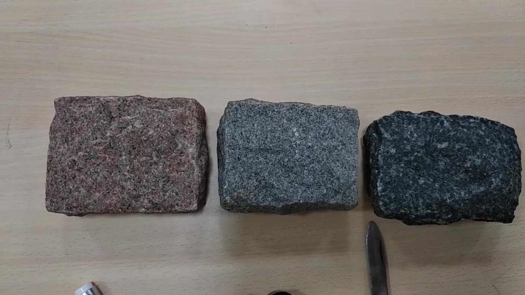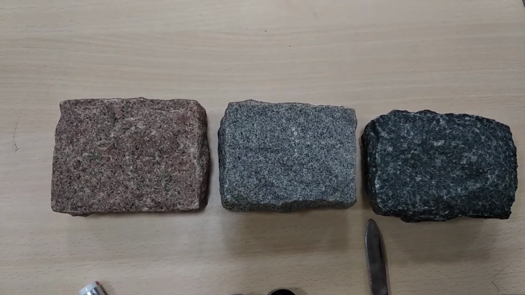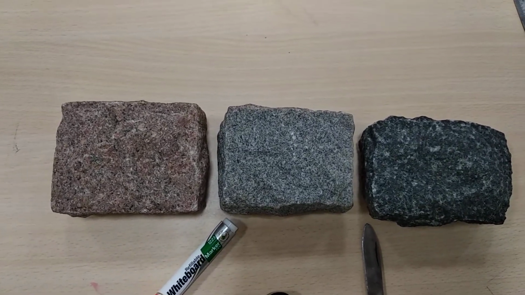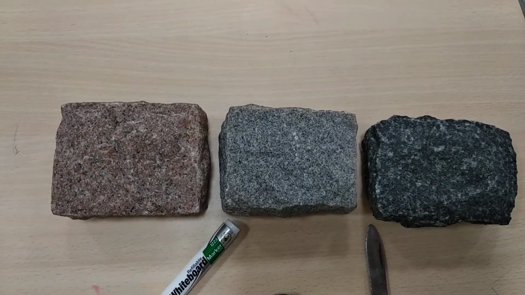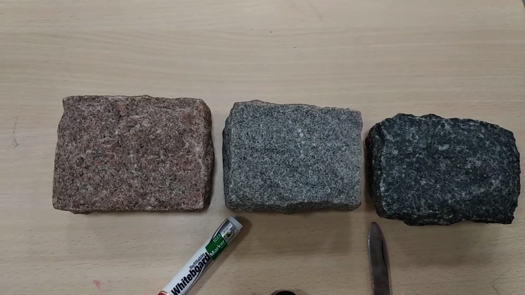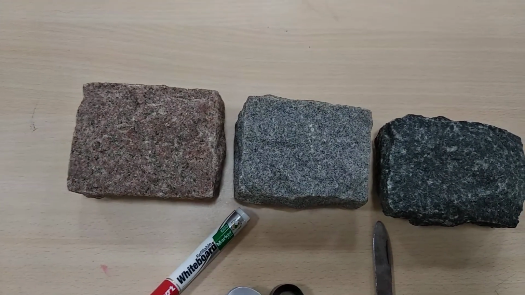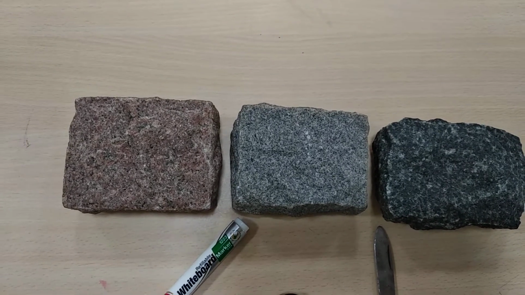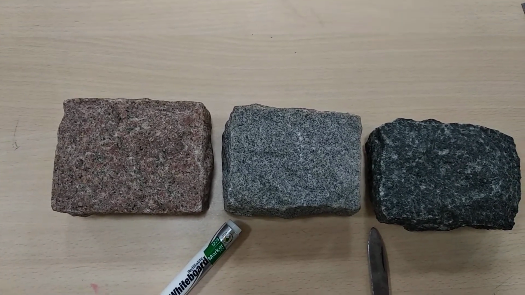Today I am going to explain about the Engineering Geology lab, especially petrology, the study of rocks. What do you mean by petrology? Petrology is nothing but a study of rocks. Then what is a rock? A rock is nothing but a natural aggregate of mineral grains.